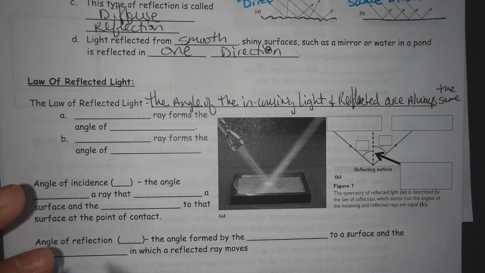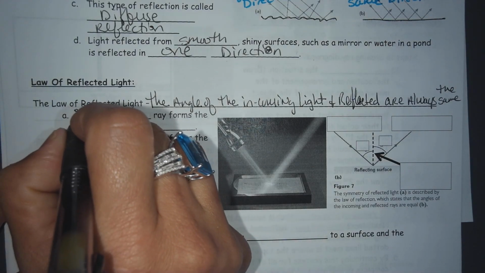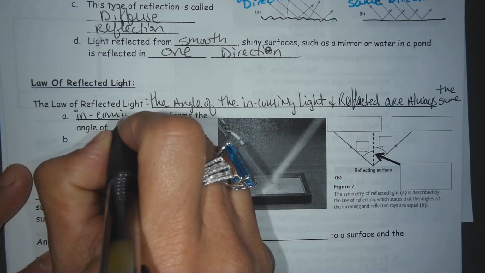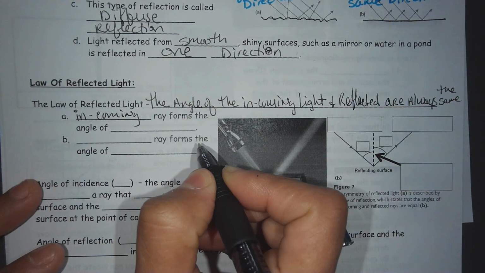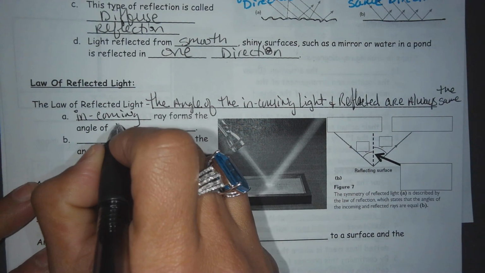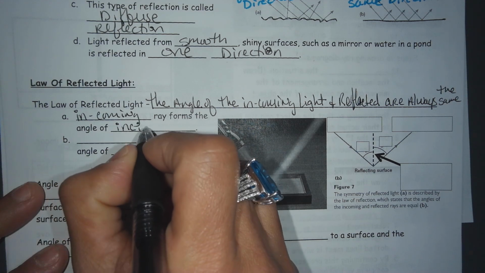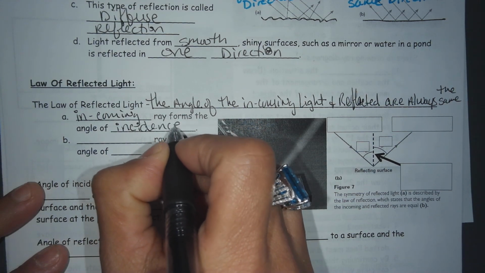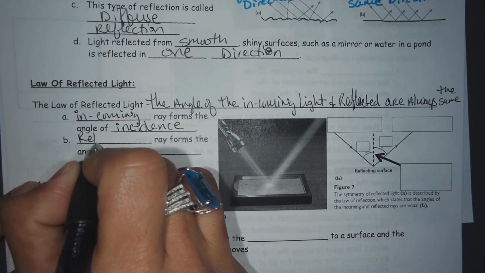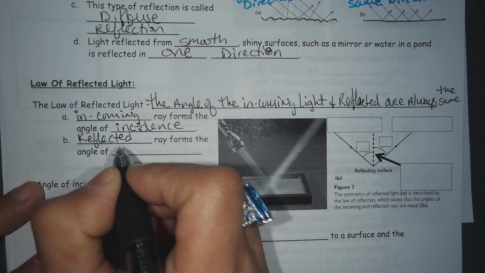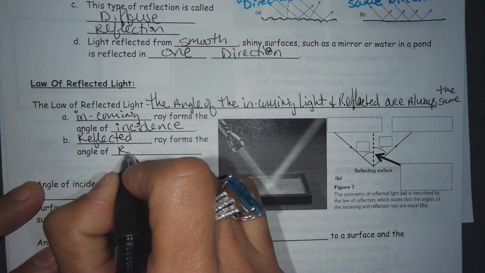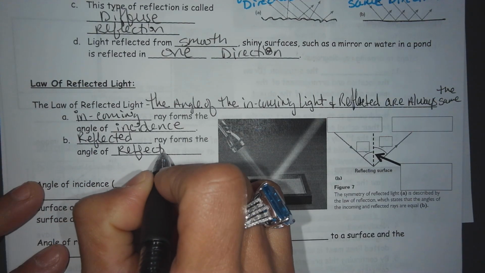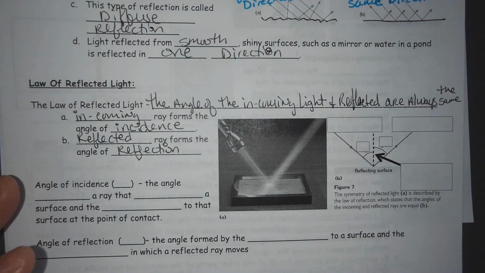It says here that the incoming ray always forms what we call the incident light ray. And the reflected ray always forms the reflected ray, or the reflection. Makes sense?